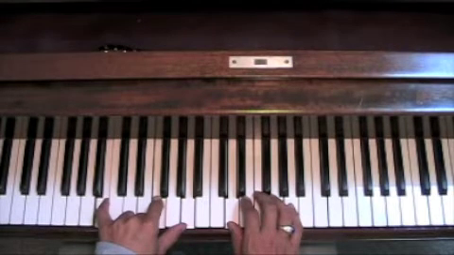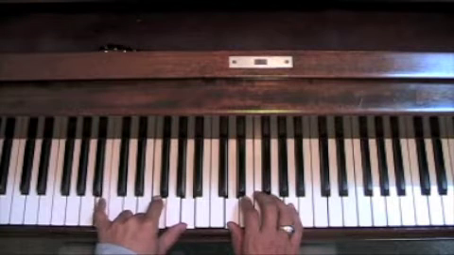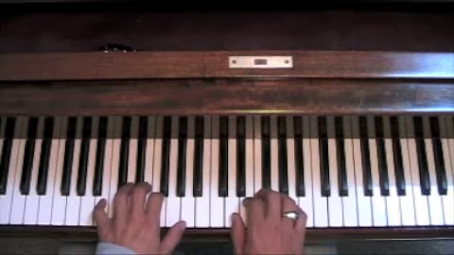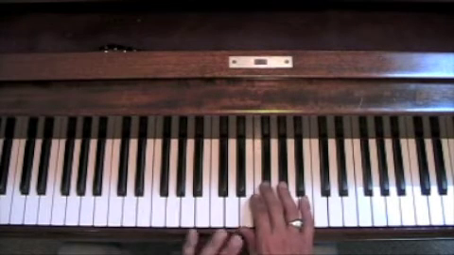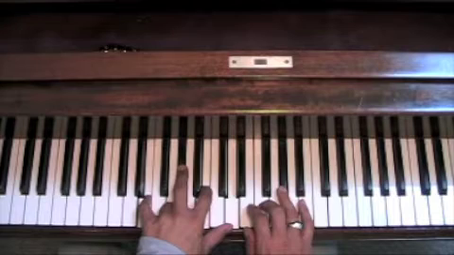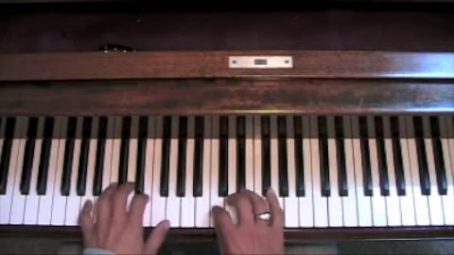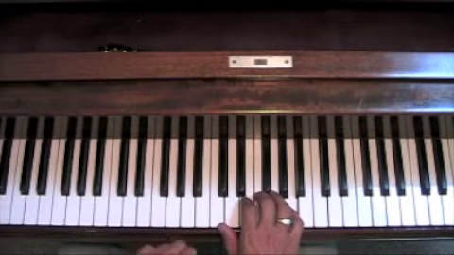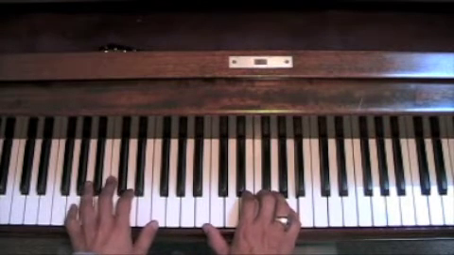However, with this new broken circle, the B chord, we start a new circle. So B would go to E, right? There it is, E. Going to A. A goes to D. D goes to G.